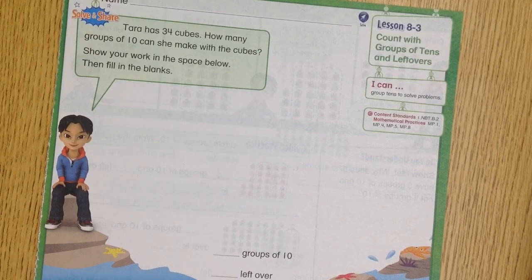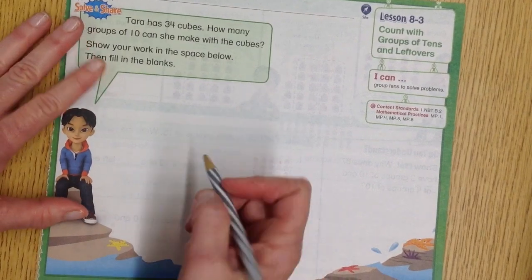It says Tara has 34 cubes. How many groups of 10 can she make with the cubes? Show your work in the space below. Then fill in the blanks. So I'm going to draw 34 dots.